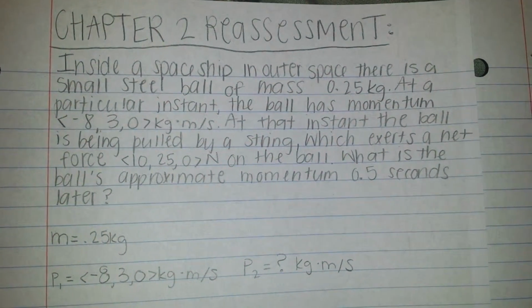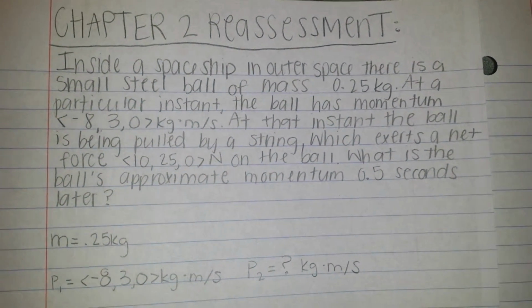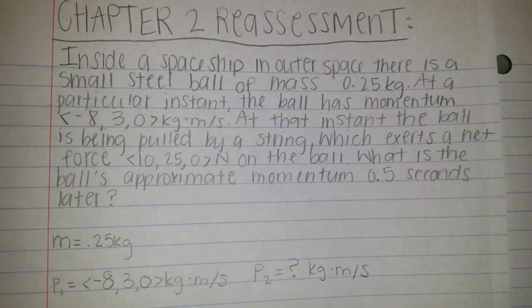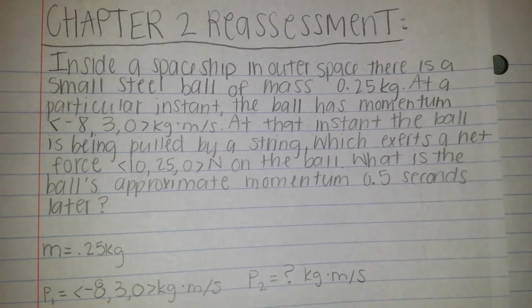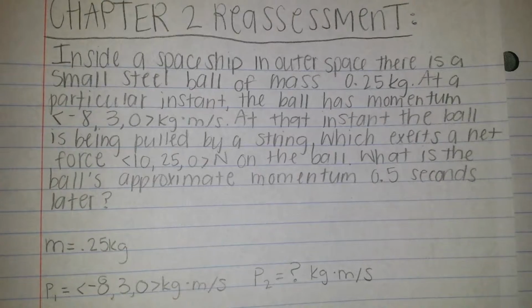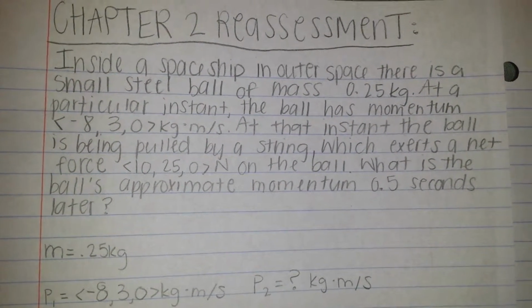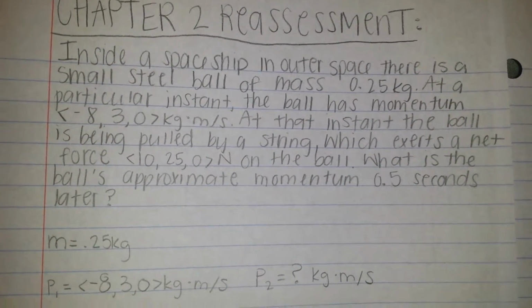Okay, this is my Chapter 2 reassessment. I chose a simple basic problem from Chapter 2 to do first to show you that I can do a basic momentum problem using the momentum principle.